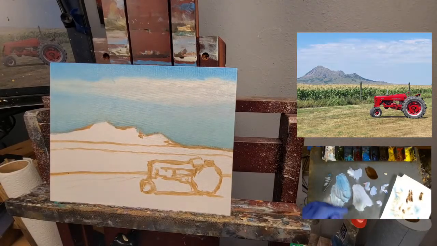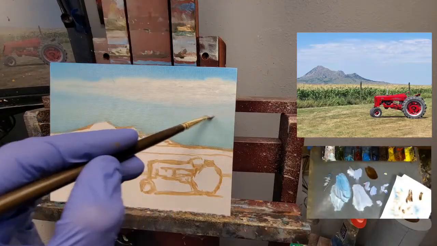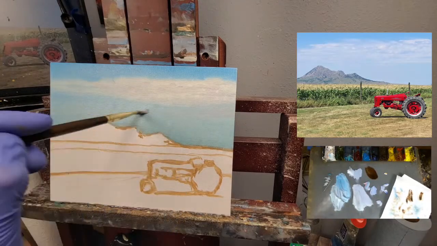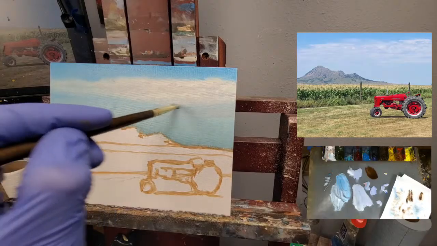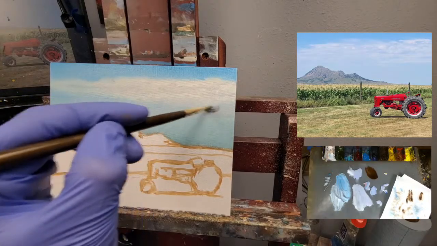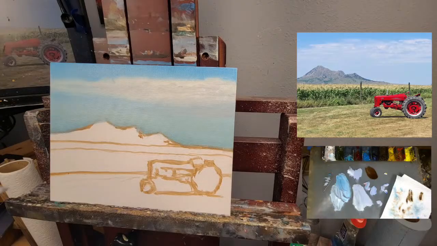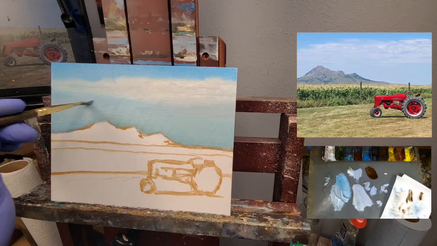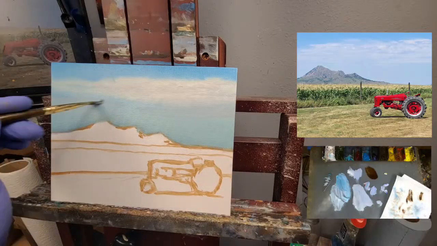Yeah, you want kind of a look where it's like I kind of see it, but I'm not sure if it's actual clouds or if it's just part of the sky.